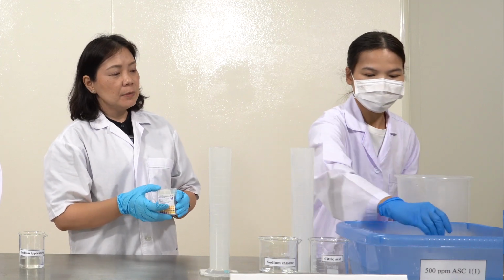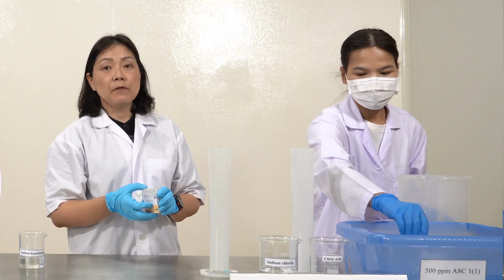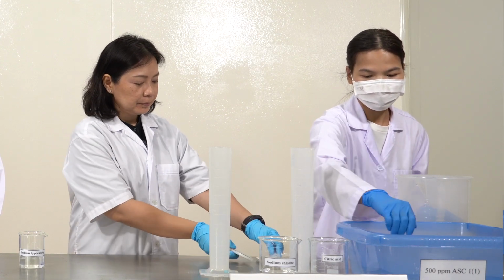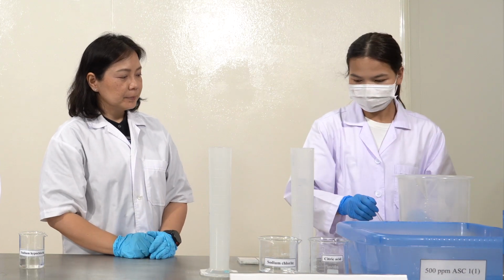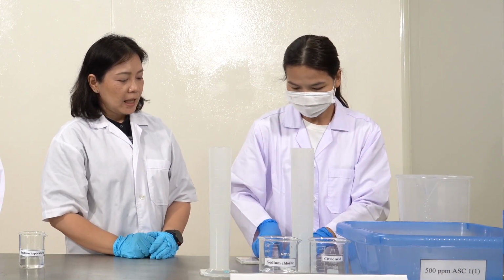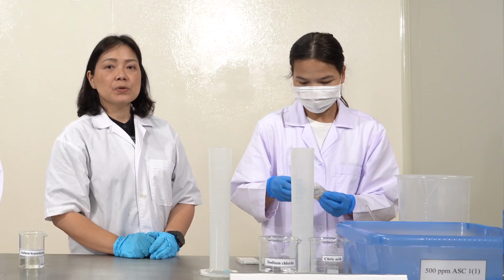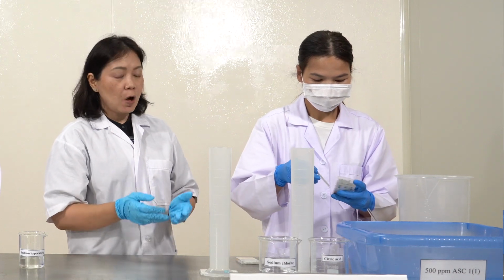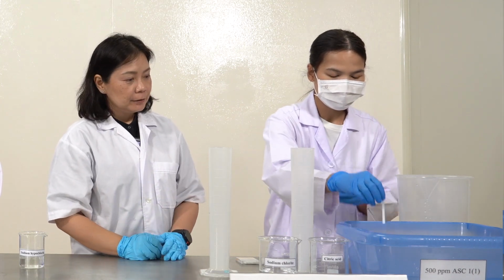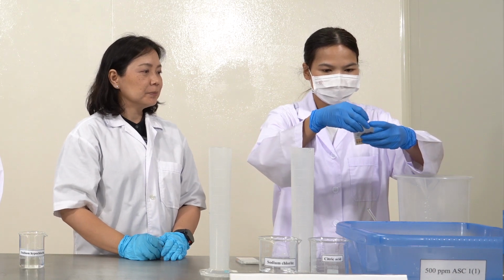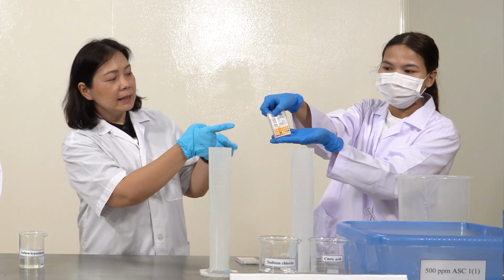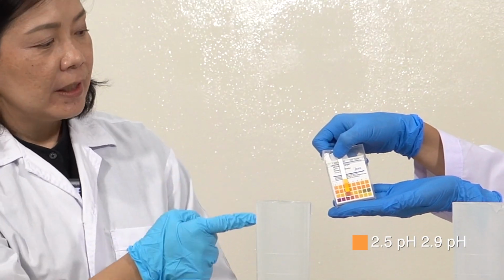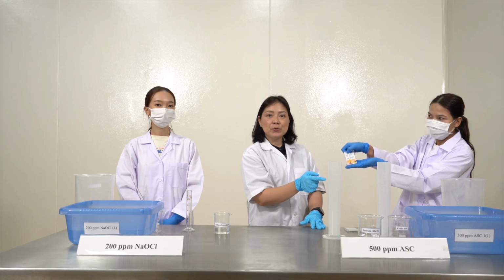The pH of this chemical should be in the range between 2.5 and 2.9. How to check the pH is very easy. You just dip the litmus paper into the solution, and after that you compare the color. This color shows the range between 2.5 and 2.9, so this solution is ready to use in this practice.